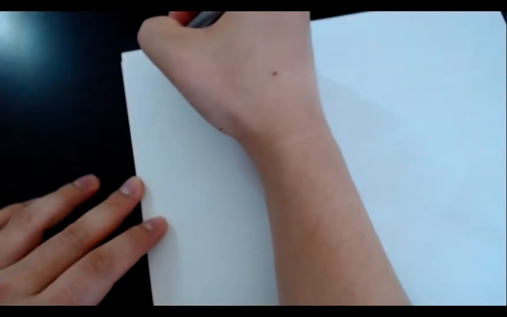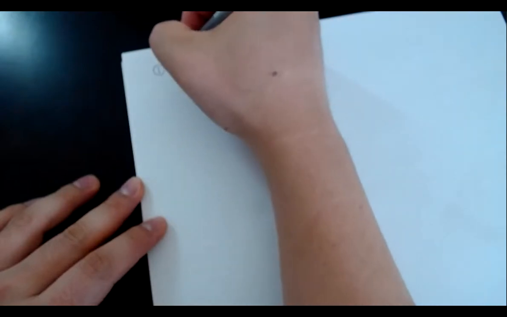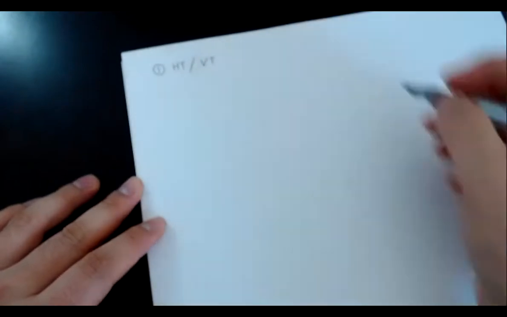Okay. So now, transformation, first HT, and then VT. All right. Those are so blurry again. It doesn't work.